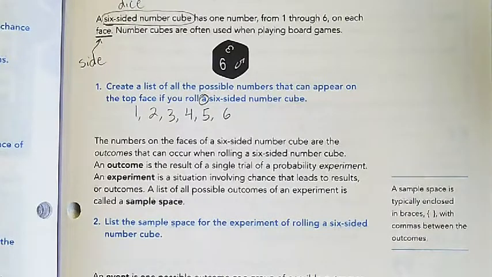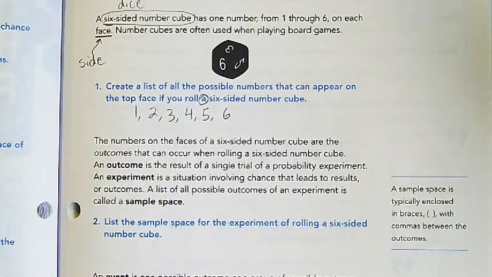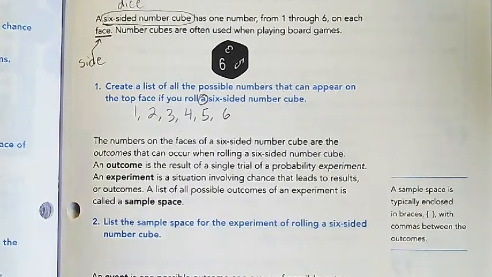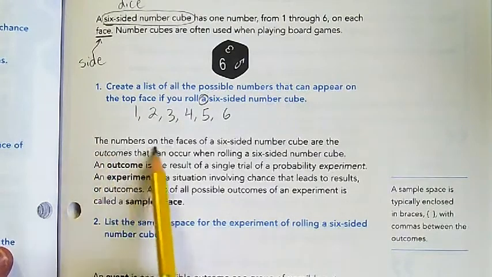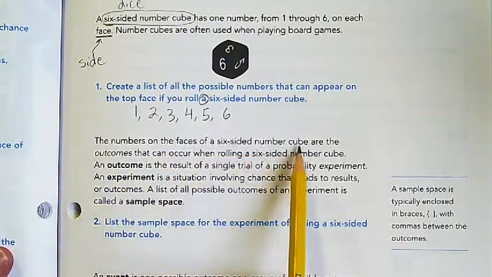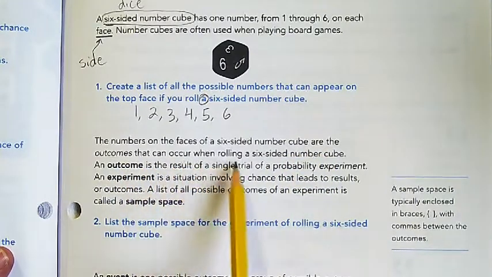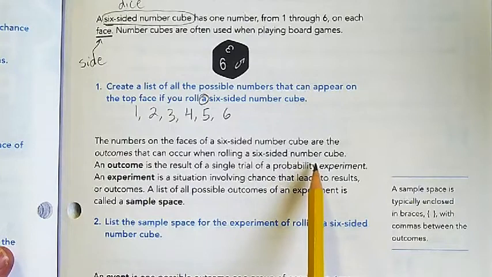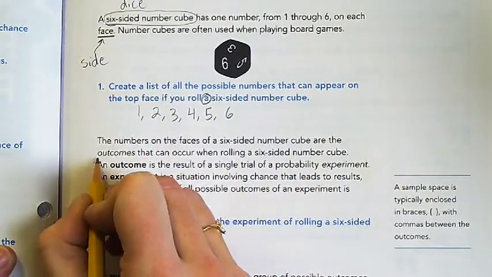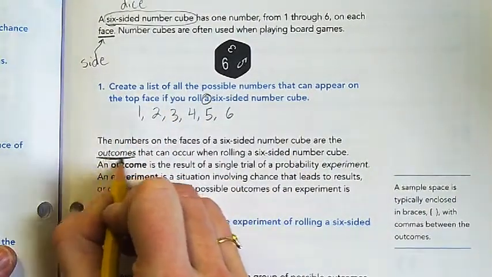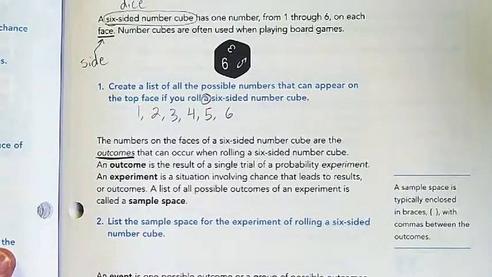Okay, here's a long paragraph, but some important vocabulary terms. Thank you for volunteering. The numbers on the faces of a six-sided number cube are the outcomes that can occur when rolling a six-sided number cube. Okay, pause. So underline this word outcome. That's going to be our first vocabulary word.